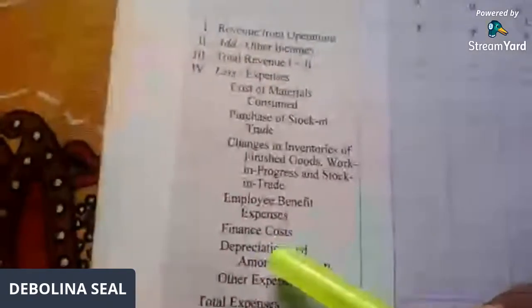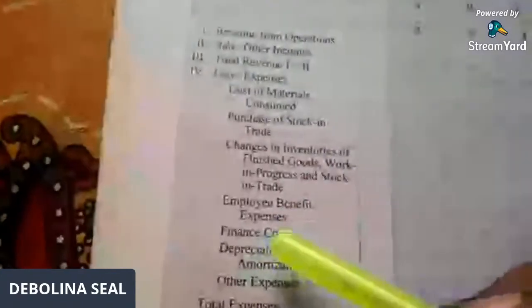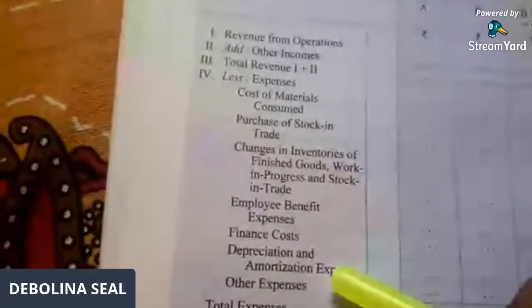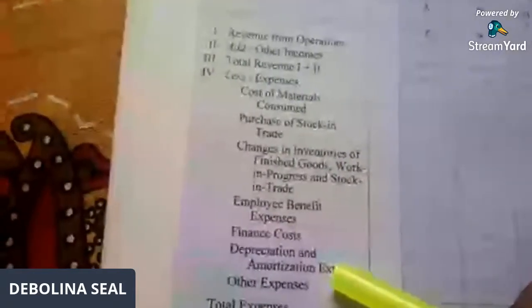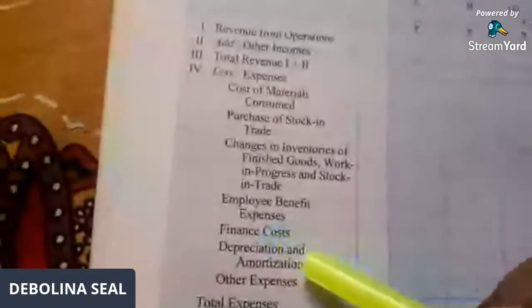What is depreciation and amortization? These are two different terms. Depreciation, children, remember that it goes on tangible assets. Tangible assets means fixed assets which you can touch, and those assets undergo depreciation. Intangible assets also undergo depreciation, like goodwill, patents, copyright. When these depreciate, then you call it amortization expense. This is the difference between depreciation and amortization expense.